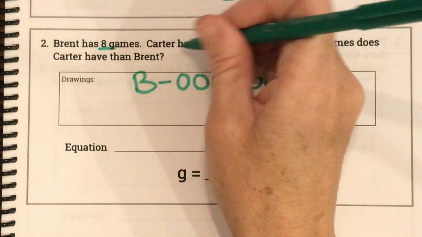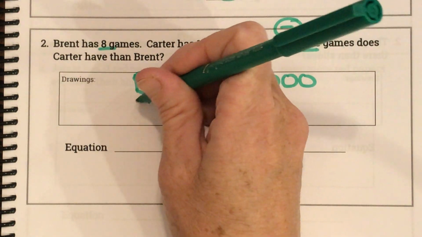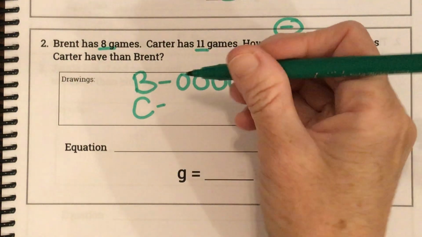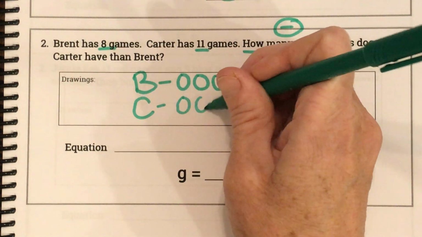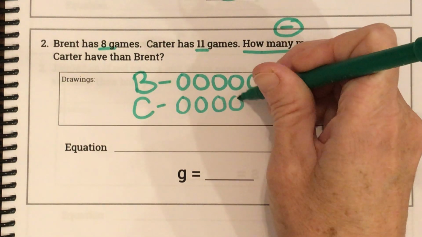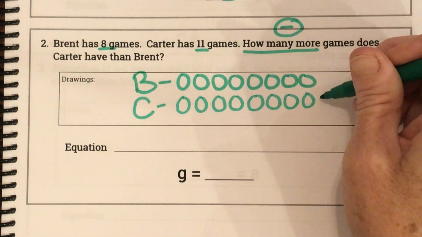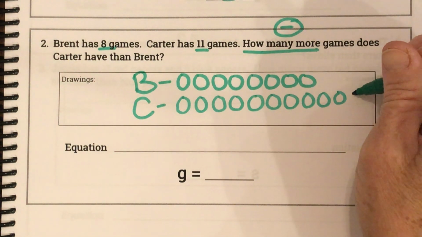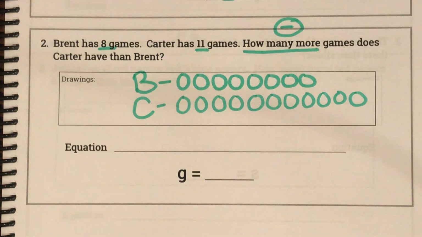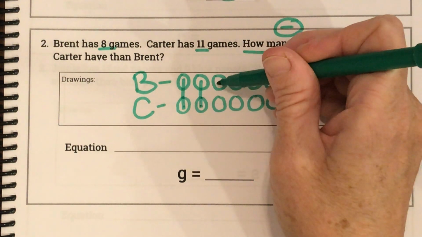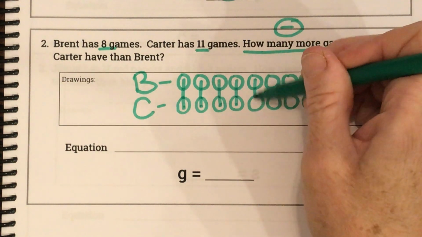Okay, and then it says Carter has 11. So why don't we make a C for Carter? Now when we draw Carter's, try and make them right underneath. So 1, 2, 3, 4, 5, 6, 7, 8, 9, 10, 11. Okay, so we drew Brent's games and Carter's games. Now let's see what they have in common. Ready? Draw lines and connect them.